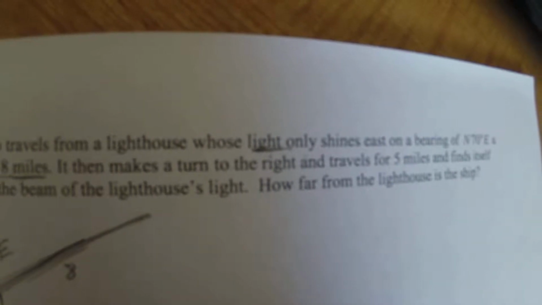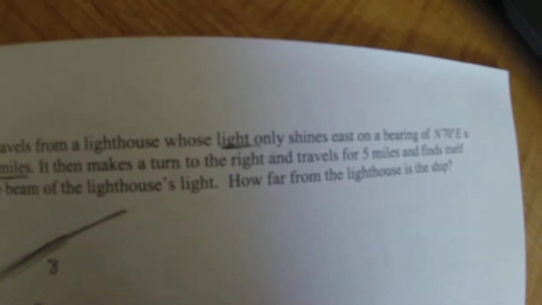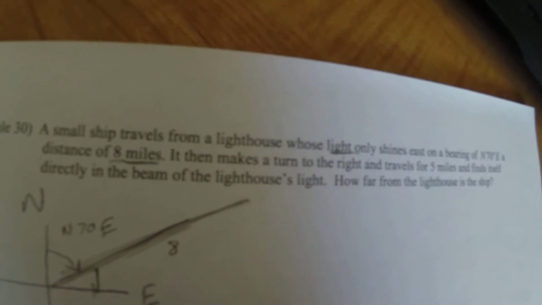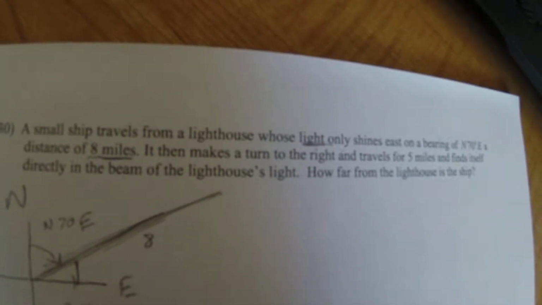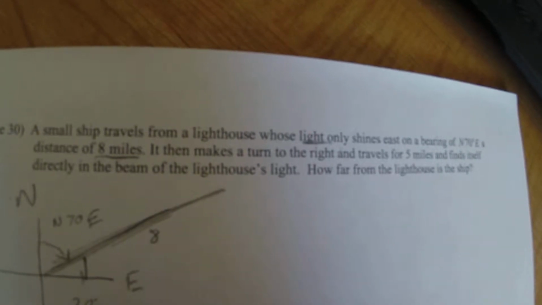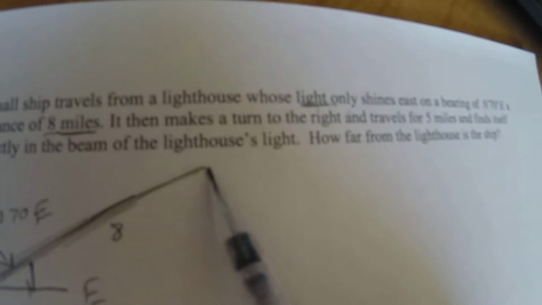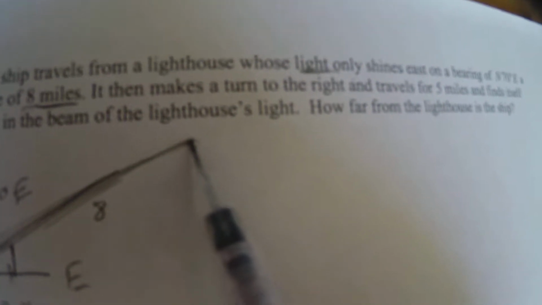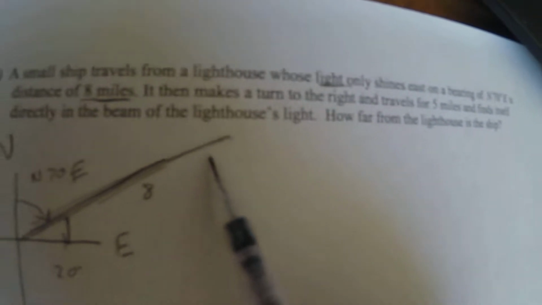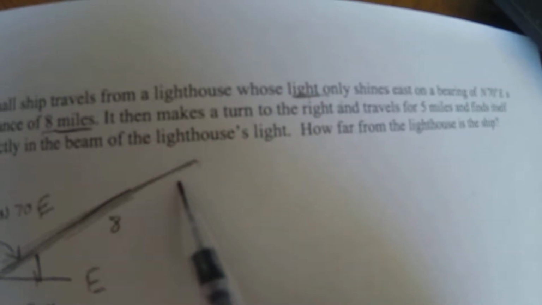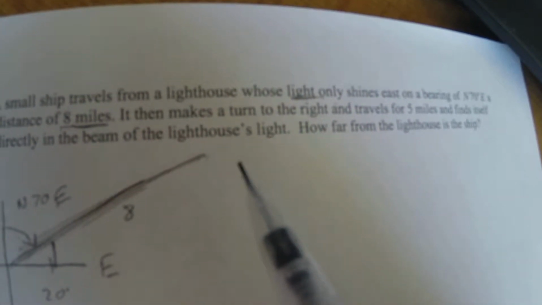It then makes a turn to the right and travels for 5 miles. This is where it gets very interesting, because it says it turns to the right. We've already traveled 8, and then it turns to the right, travels 5 miles, and finds itself directly in the beam of the lighthouse. So what does that mean?